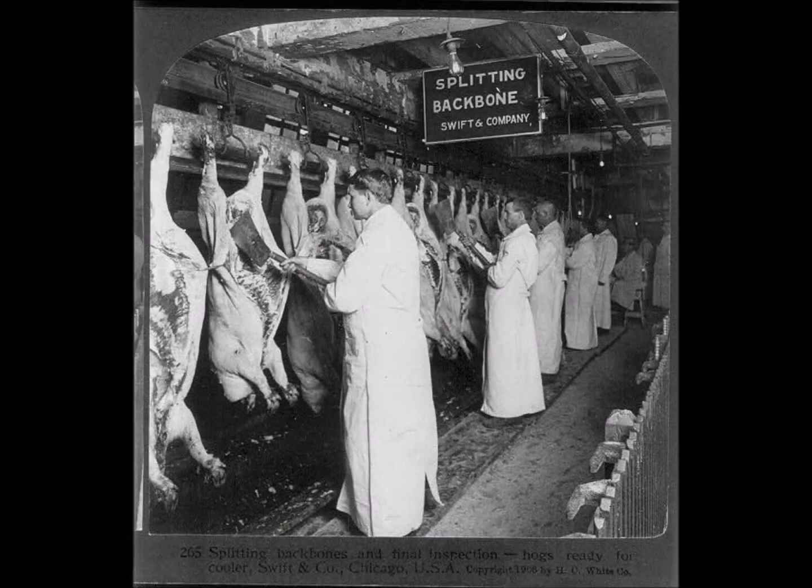If we look here at the meat industry, this is in the early part of the 20th century. In Chicago, they're splitting hogs here, but notice how the ceiling is made out of wood and that there's flaking paint all over that could easily fall in. That type of thing was very common. Also, I'm sure this is a staged picture because their coats are very clean here, which I doubt they would be under normal conditions.